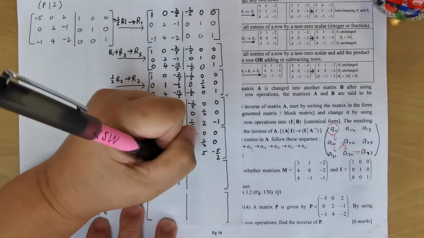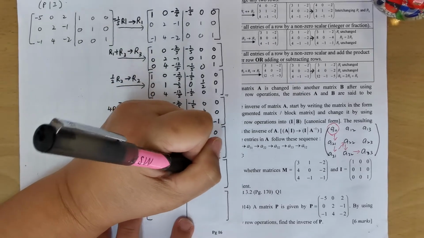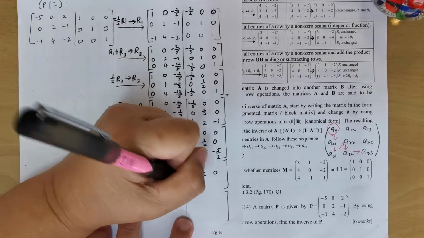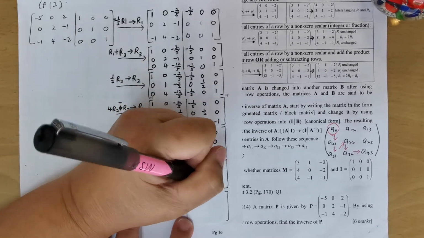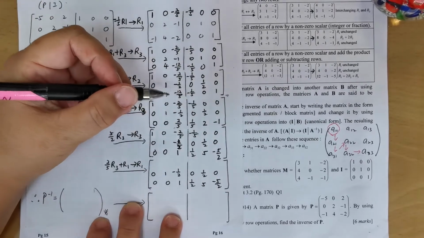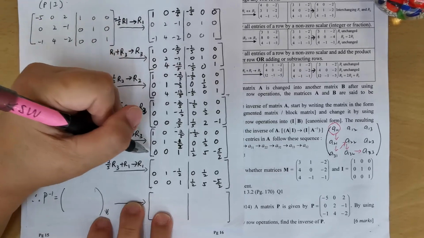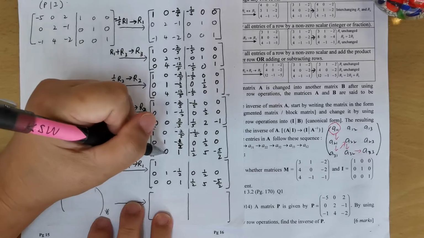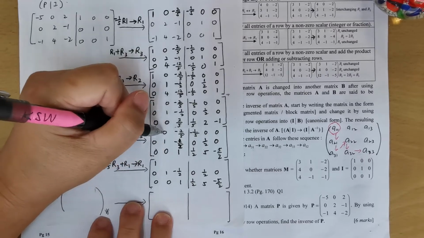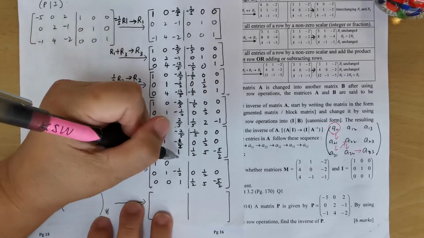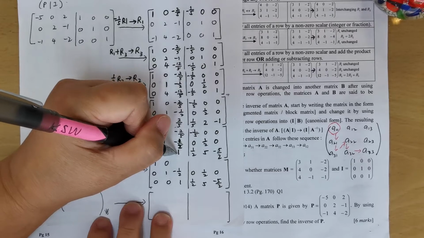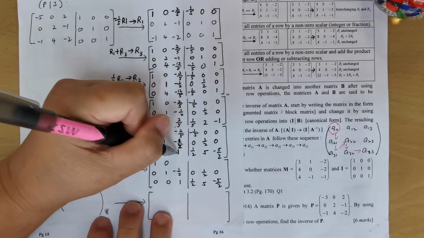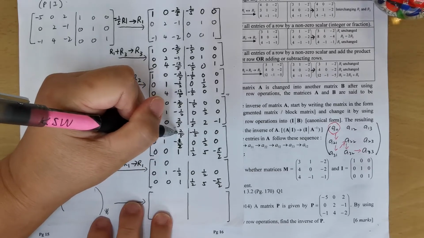So I copy first. R1: this one multiply anything also 0, so plus this one still 1. Multiply anything also 0, 0 plus 0, 0. This one multiply 2 over 5, so 2 over 5 plus negative 2 over 5, 0.